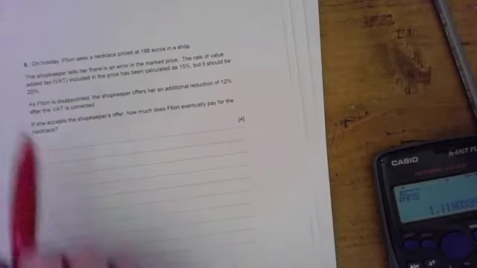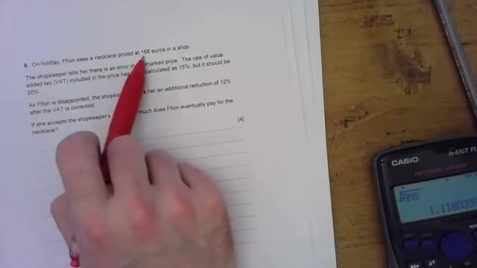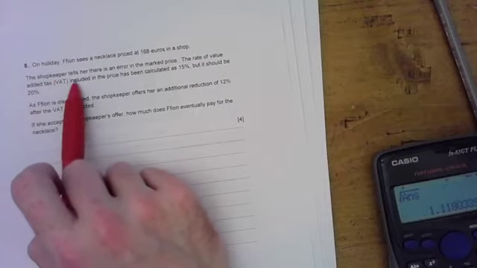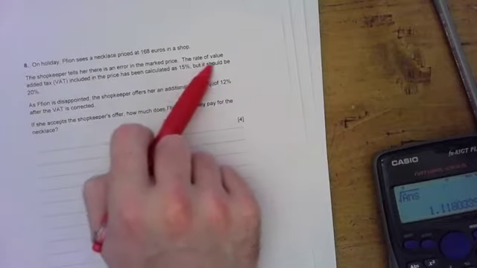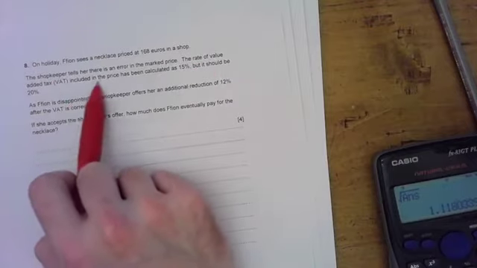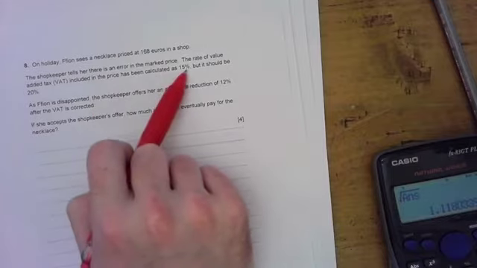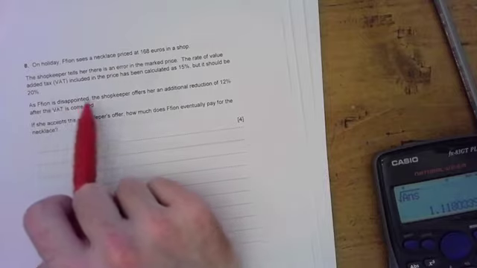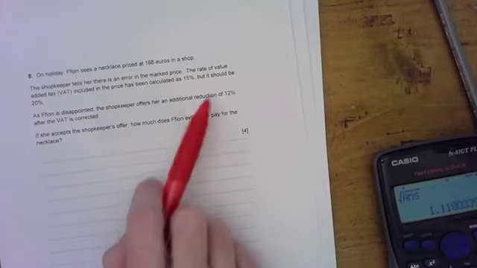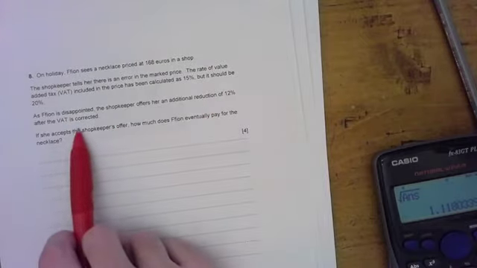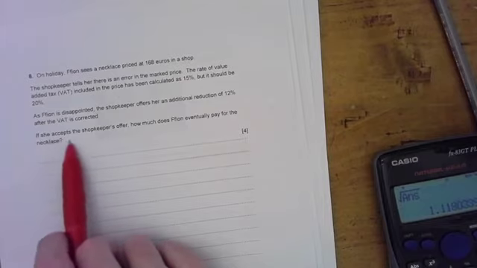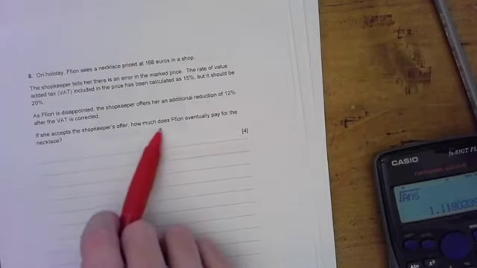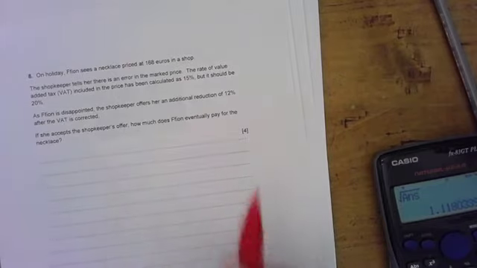Okay. On a holiday, Fiona sees a necklace priced at €168 in a shop. The shopkeeper tells her there's an error in the marked price. The rate of the value added tax included in the price has been calculated at 15%, but it should really be 20%. As Fiona has pointed this out, the shopkeeper offers an additional reduction of 12% after the VAT is corrected. If she accepts the shopkeeper's offer, how much will she eventually pay for the necklace?